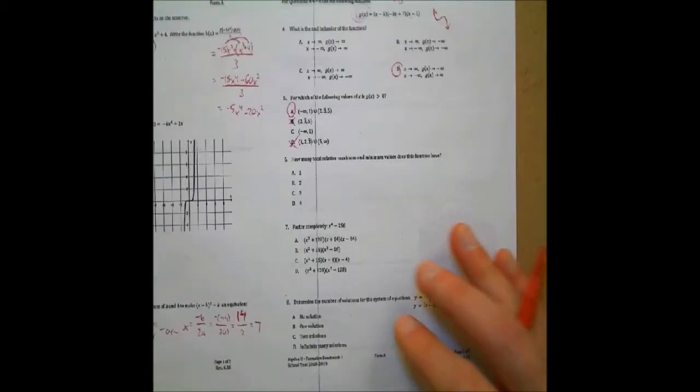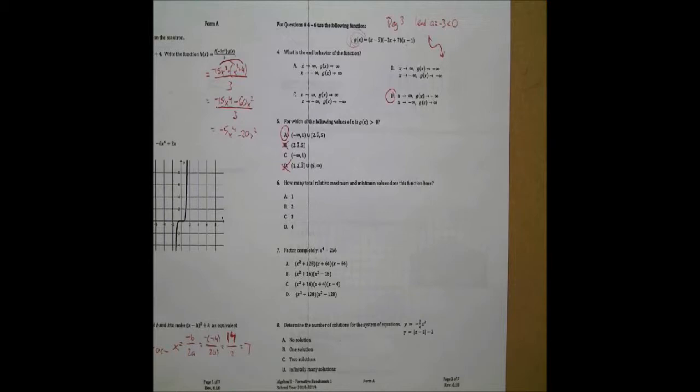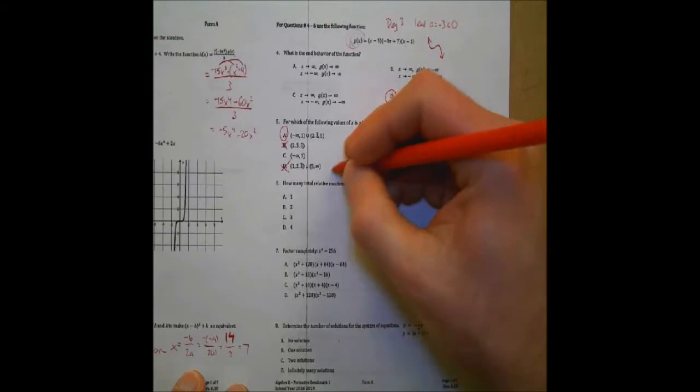Okay, number 6. How many total relative maximums and minimums? Or in other words, these are also, you could say, turning points.